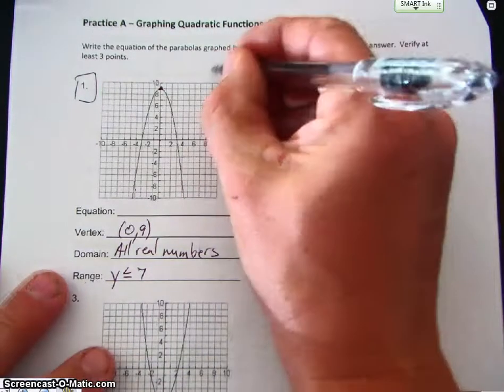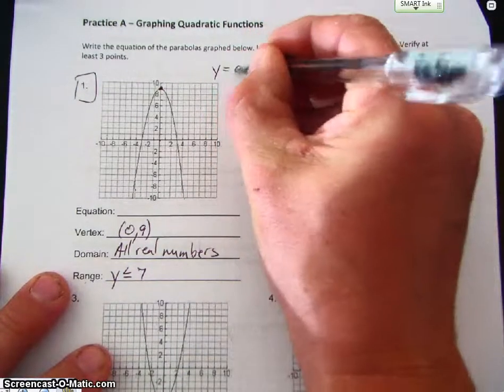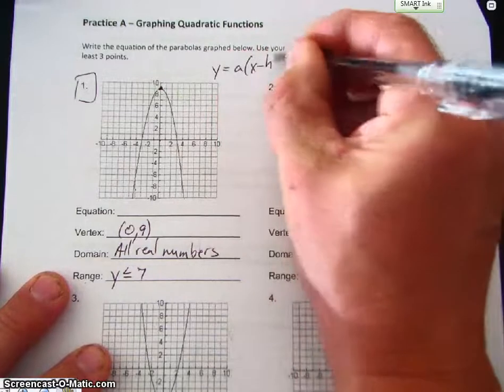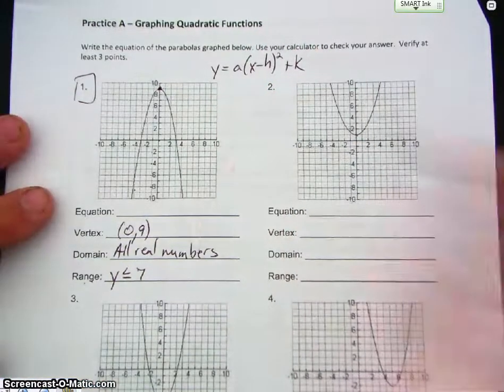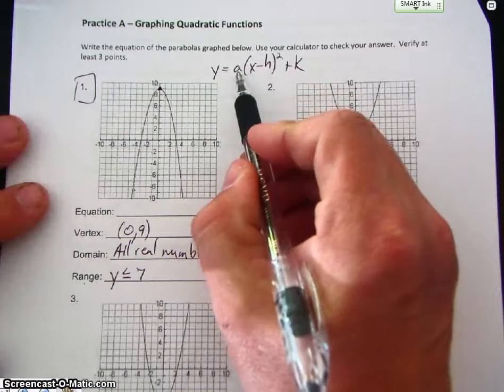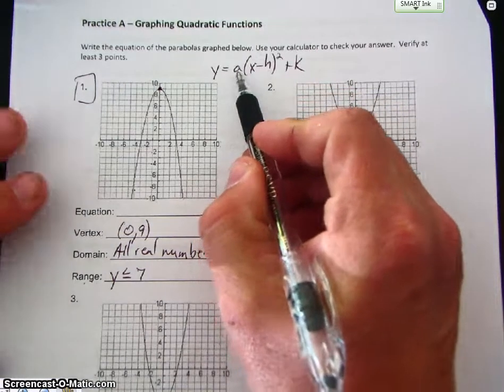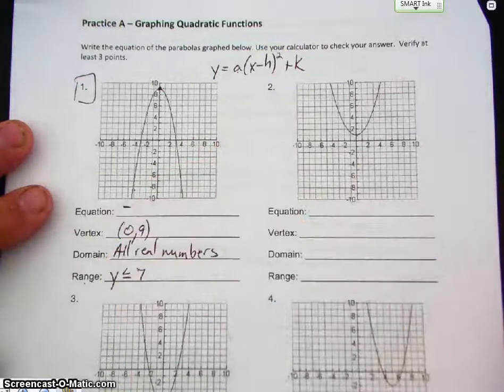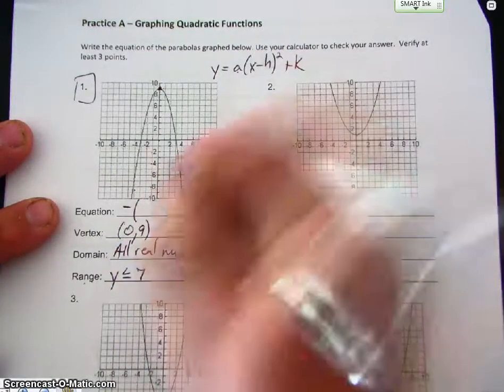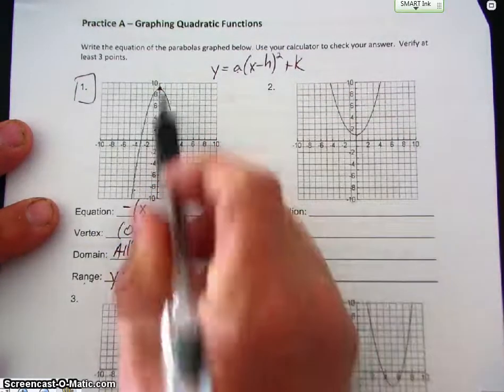Now the standard form would be y equals a times x minus h quantity squared plus k. First of all, look at a. A tells me, is it positive or negative? Well, it opens down, so I know it has to be negative. For h, did this graph move left or right?